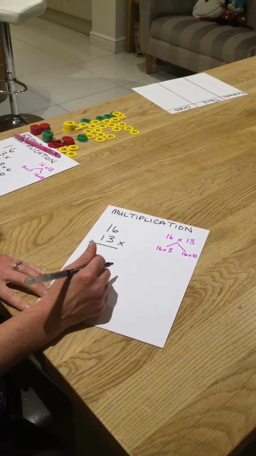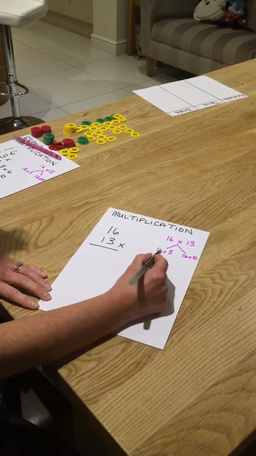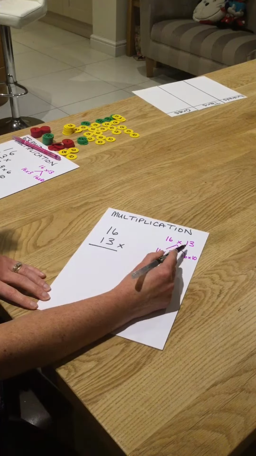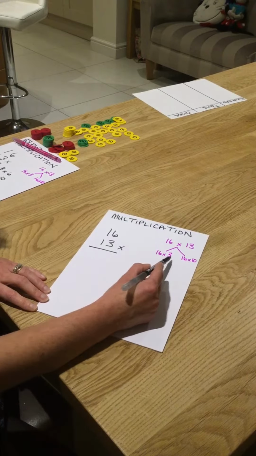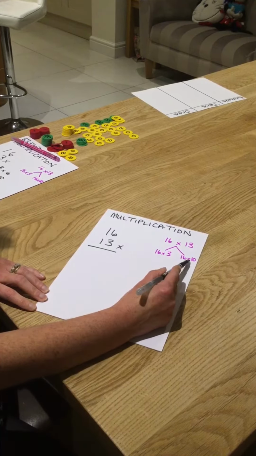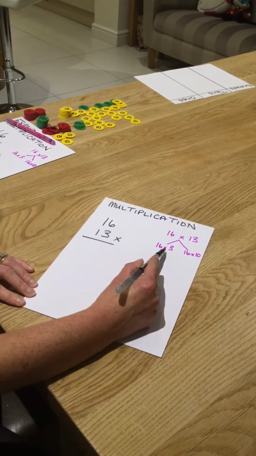We're going to do compact multiplication. This again relies on the fact that 16 times 13 is the same as 16 times 3 plus 16 times 10. Let's start with 16 times 3.